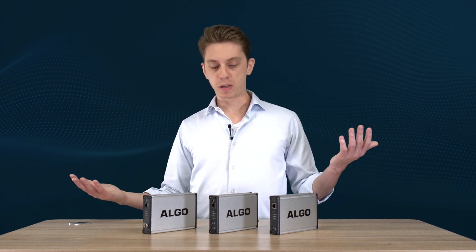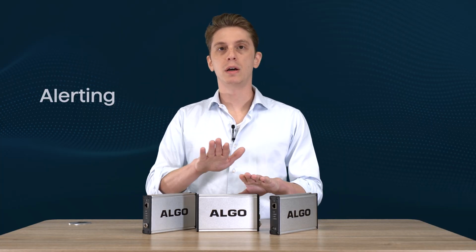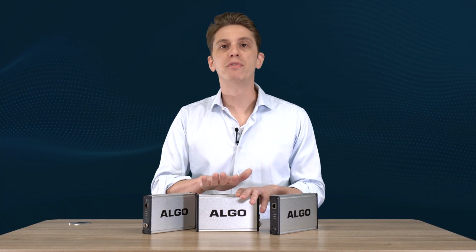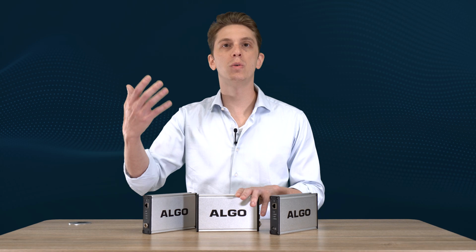That said, let's get into the specifics here. So start with the 8301 here in the center. So the 8301 IP paging adapter and scheduler addresses paging needs, alerting needs, right? I'm talking pre-recorded alerts, loud ringing, night bells, if there is a need for amplifying an incoming ring event, right? If there's a phone in a noisy environment and the staff on the floor in the warehouse, let's say, cannot hear the phone ringing, this could be used for loud ringing applications tied into your phone system. And alerting as well, of course.